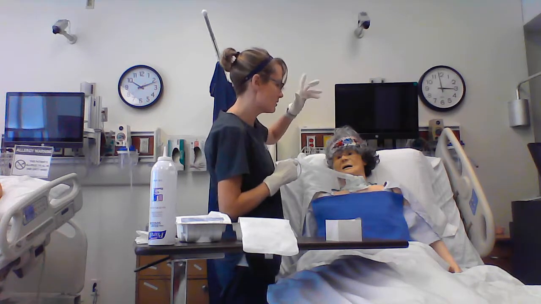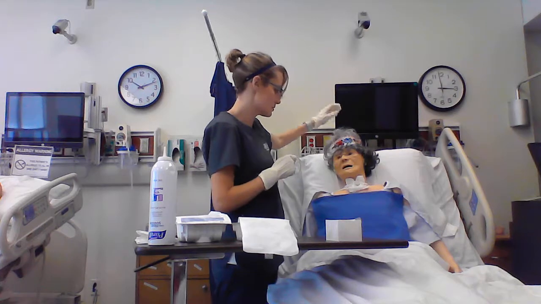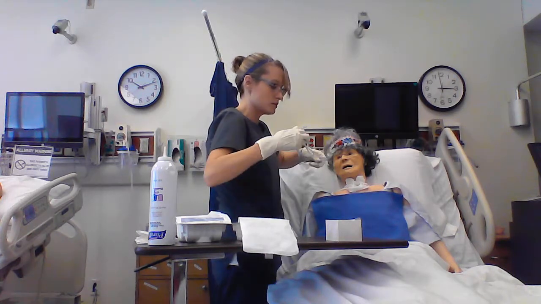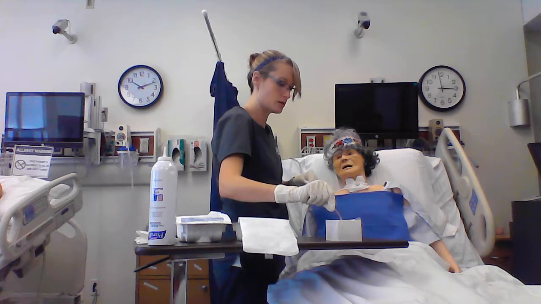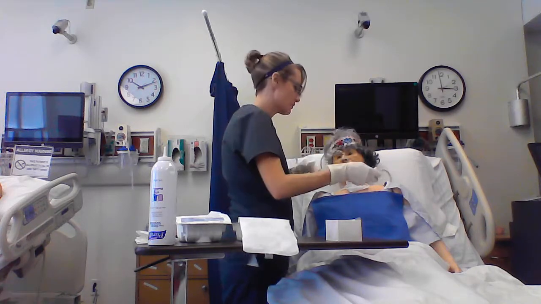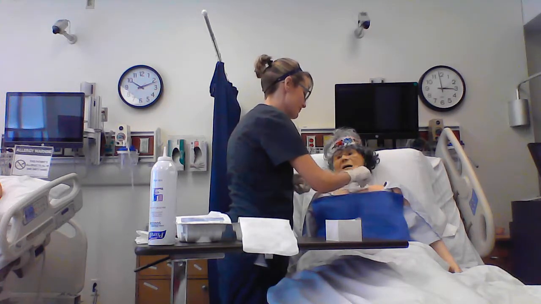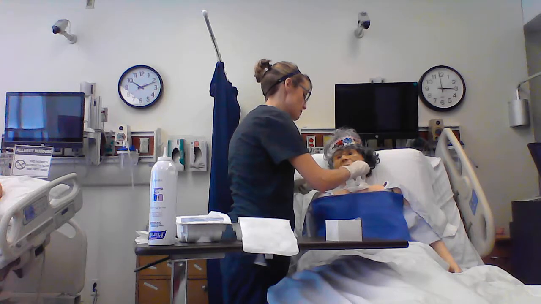I'm also going to take this contaminated hand and remove her oxygen so we can have access to her trach. Test your suction. Lube the tip of that catheter up. Make sure that it's all working. And then we're going to go down without suction. So you meet resistance. And then back up with intermittent suctioning and catheter rotation to manipulate those secretions so that they come loose.